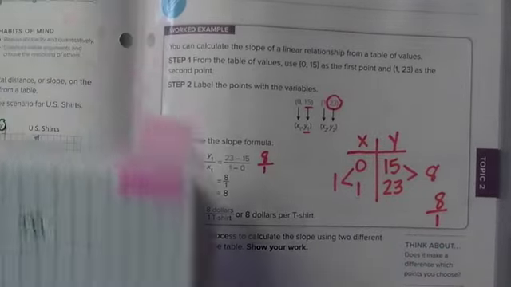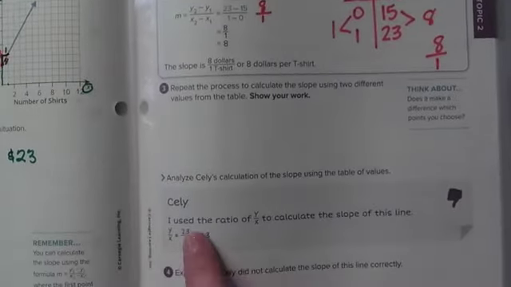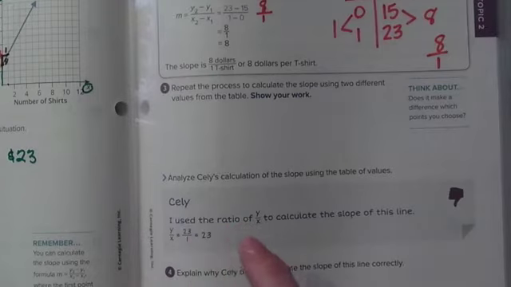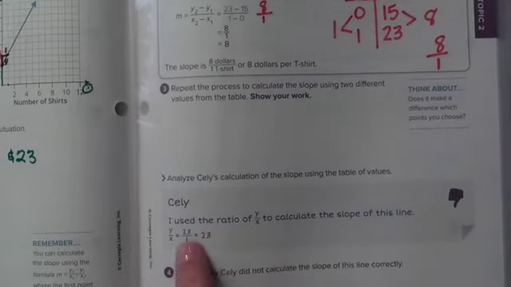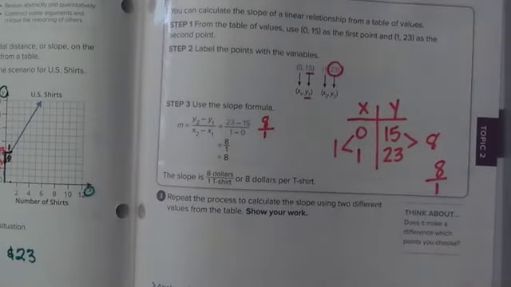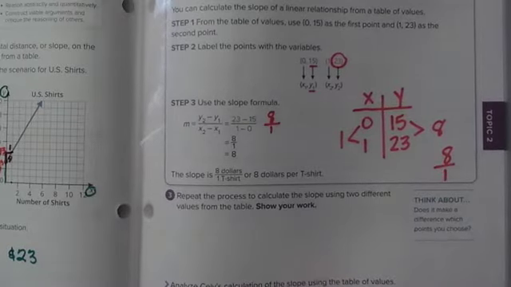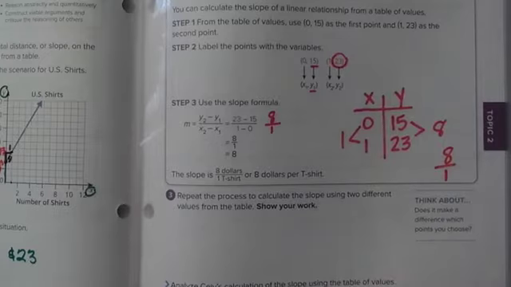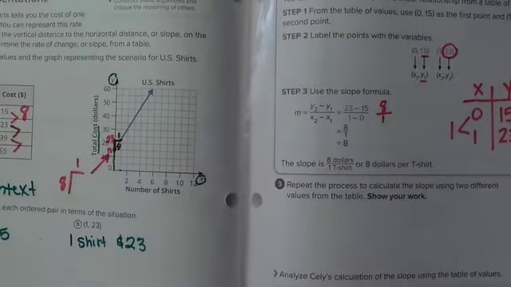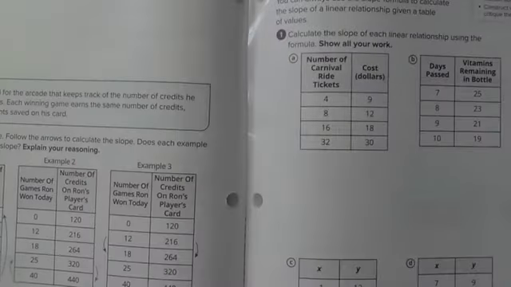We are just making sure that you have many ways to solve this. There's a person down here, Celie, I guess we'll say her name. She did 23 divided by 1. So she took 23 and divided by 1. Remember, that doesn't work because this is non-proportional. So she is incorrect. See the little thumbs down? Remember, we know it's not proportional because it doesn't go through the origin. That was the topic that we did last.